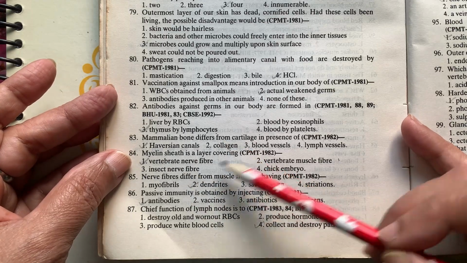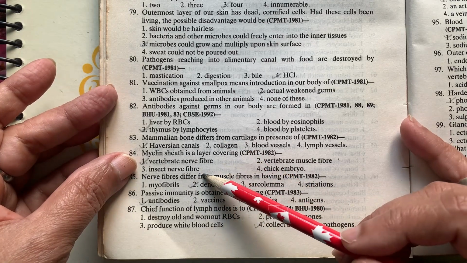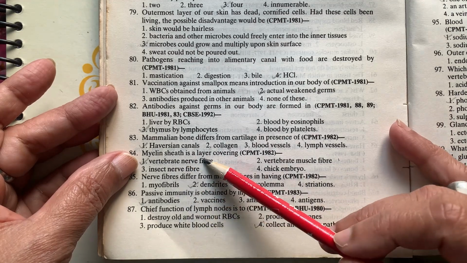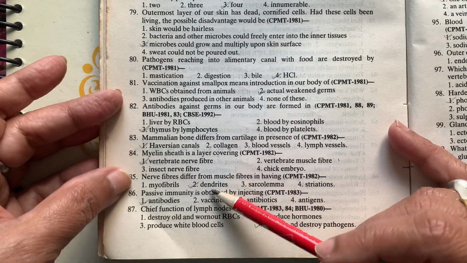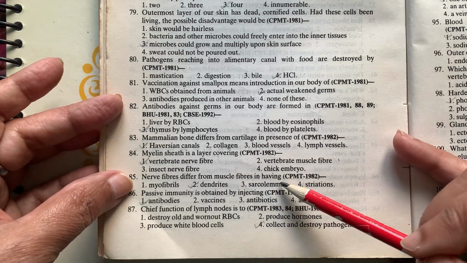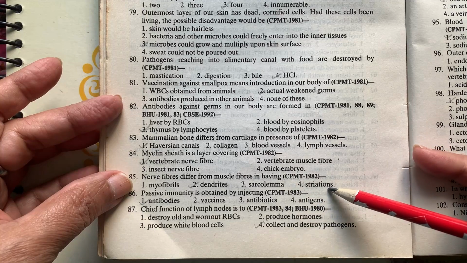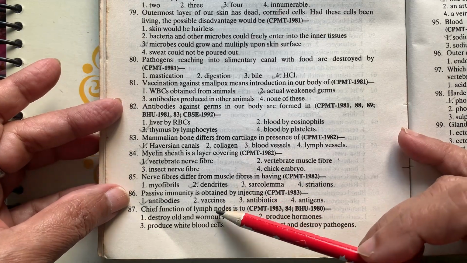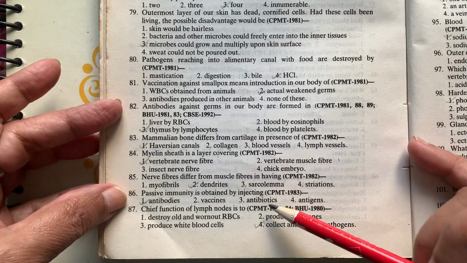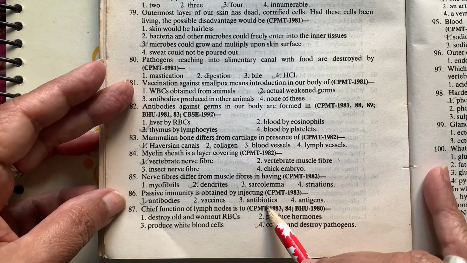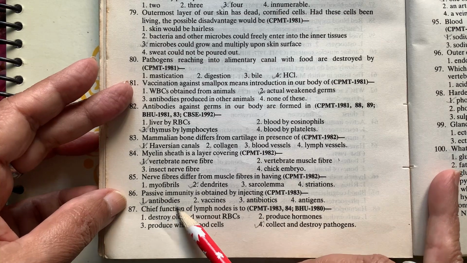Myelin sheath is a layer covering vertebrate nerve fiber, insect nerve fiber, vertebrate muscle fiber, chick embryo. It is the vertebrate nerve fiber. First option is correct. Nerve fiber differ from muscle fiber in having myofibrils, dendrites, sarcolemma, striation. It is the dendrites. Passive immunity is obtained by injecting antibodies, vaccines, antibiotics, antigen. It is through the antibodies.